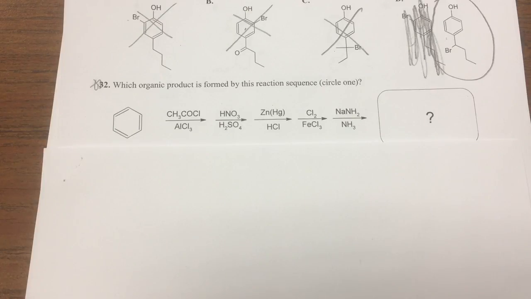Here on problem 32 we have a very long multi-step, one of the longer ones in the test, which presents a bit of a challenge. The number 15 will be a little bit more challenging. You'll see a little more reasoning goes into this. But here with multi-step, there's no reason to get scared with all the steps.